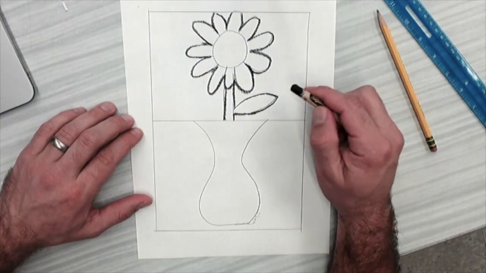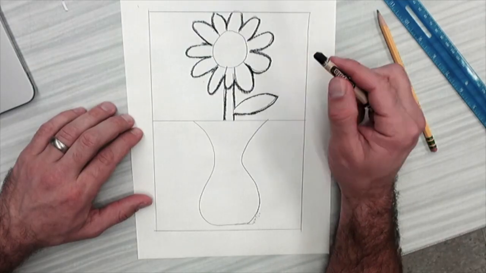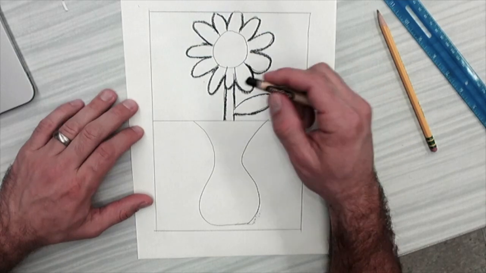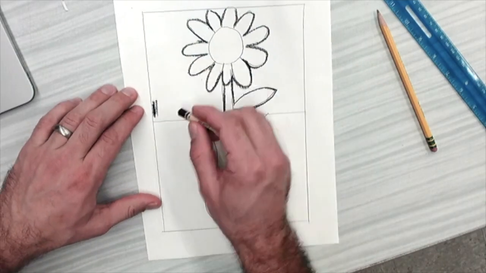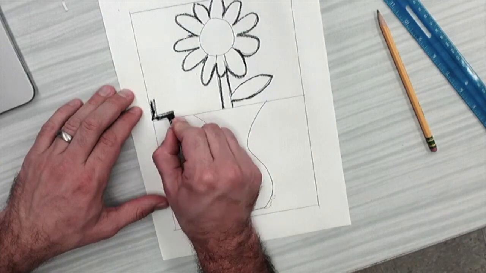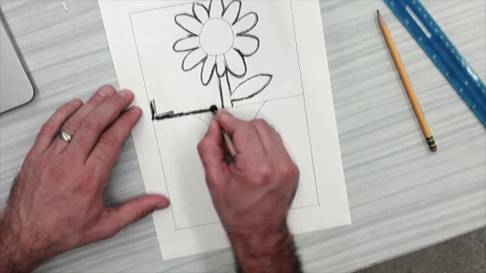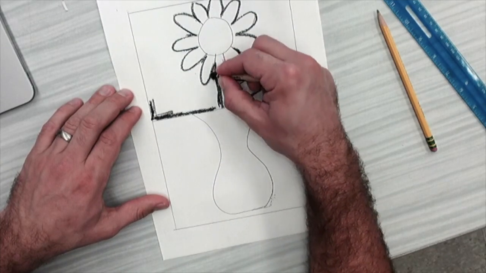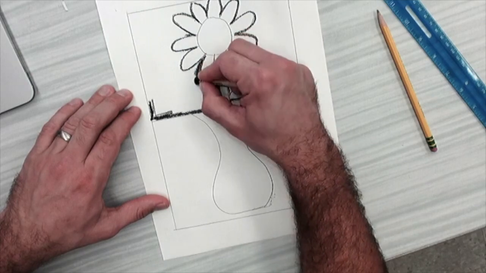After you've finished tracing around the outside of your flower, what you're going to do is you're going to take your black crayon and you're going to color the whole inside of that rectangle black. So all inside this rectangle, with the exception of your flower, is going to get colored in black.